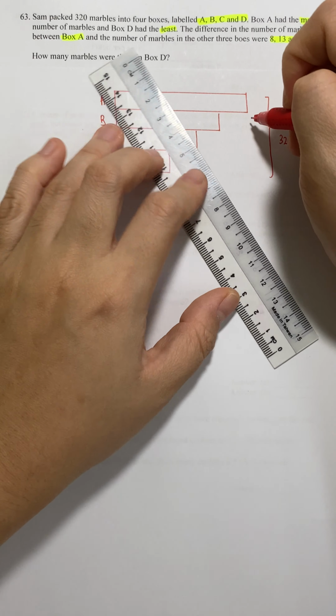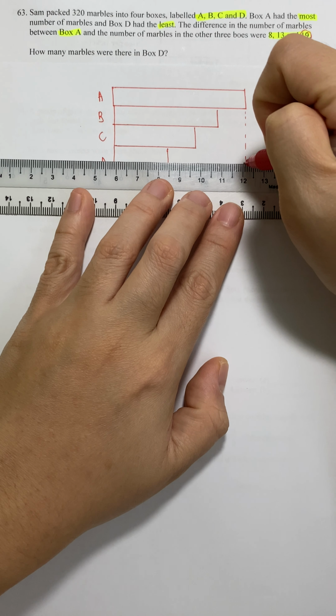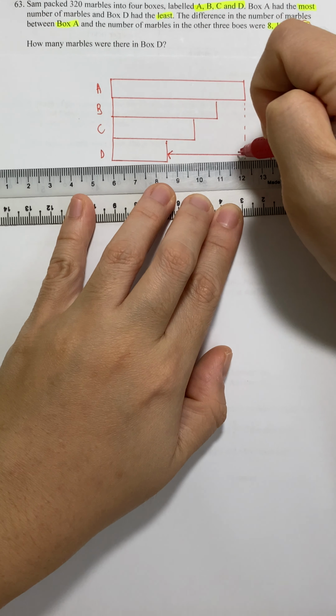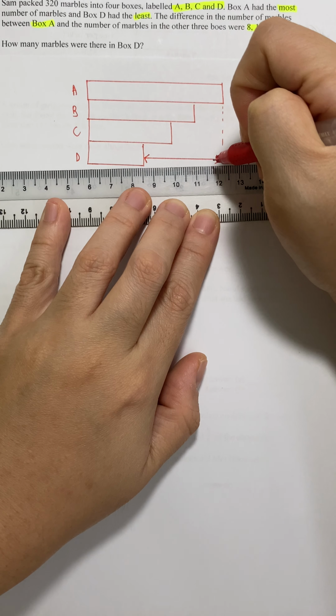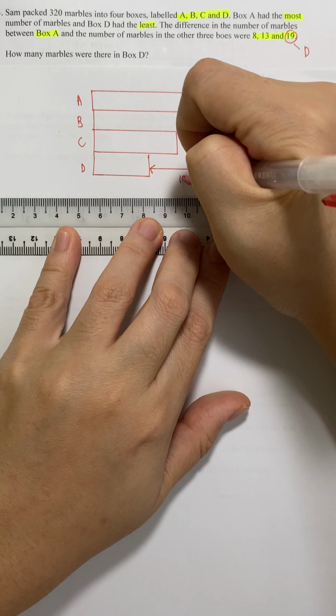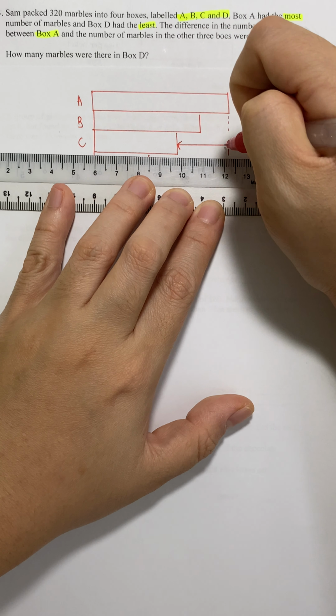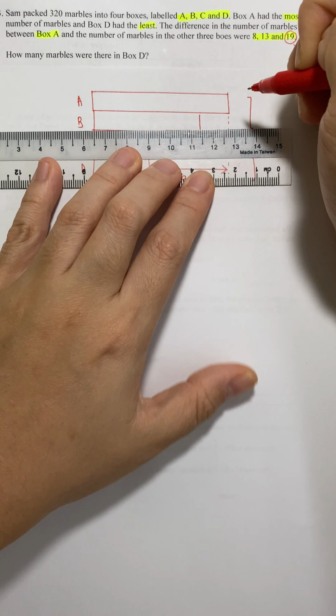So which means that if I have a dotted line here, the greatest difference, this will be the greatest difference. The greatest difference will be 19, followed by 13, followed by 8.